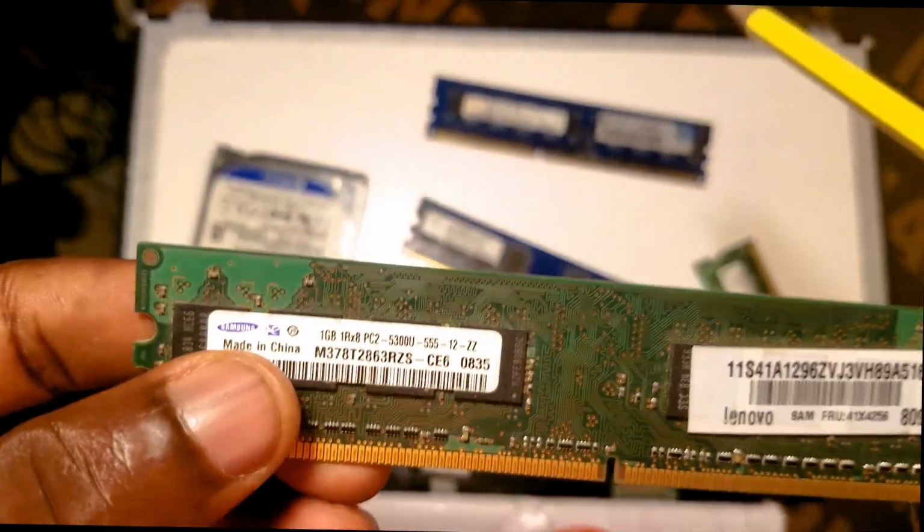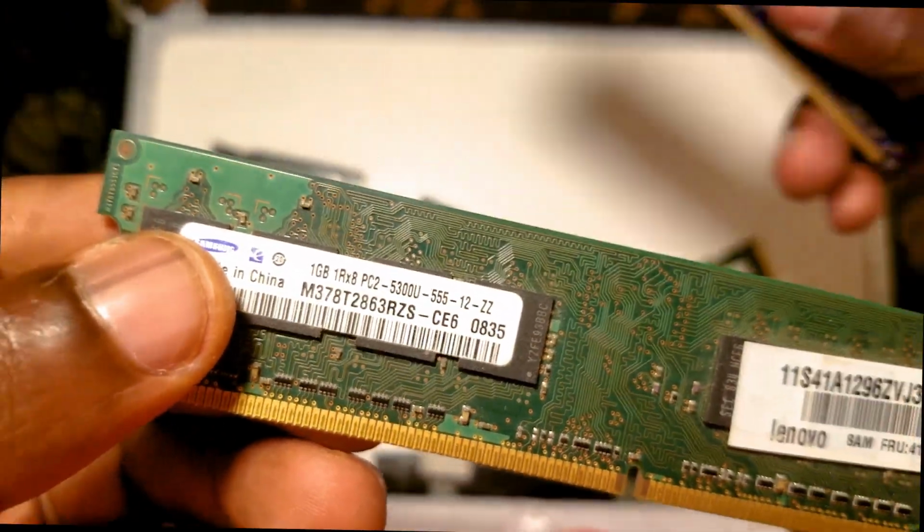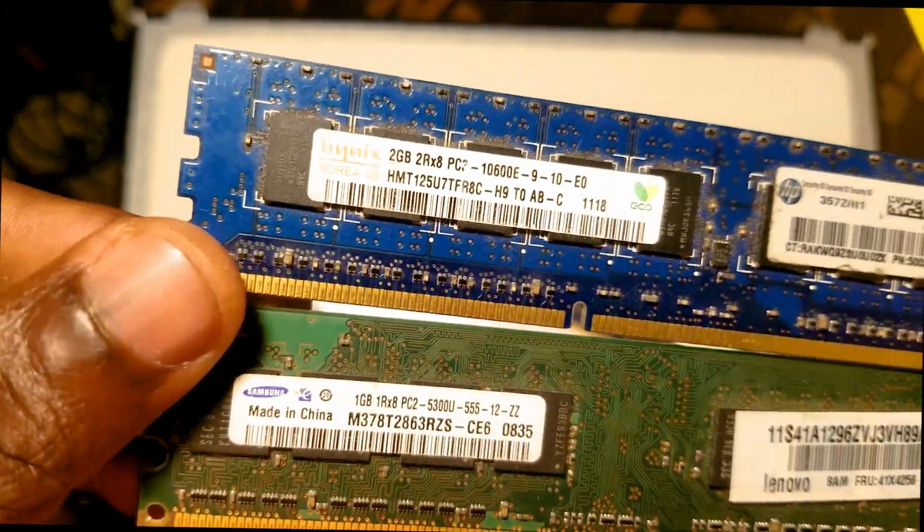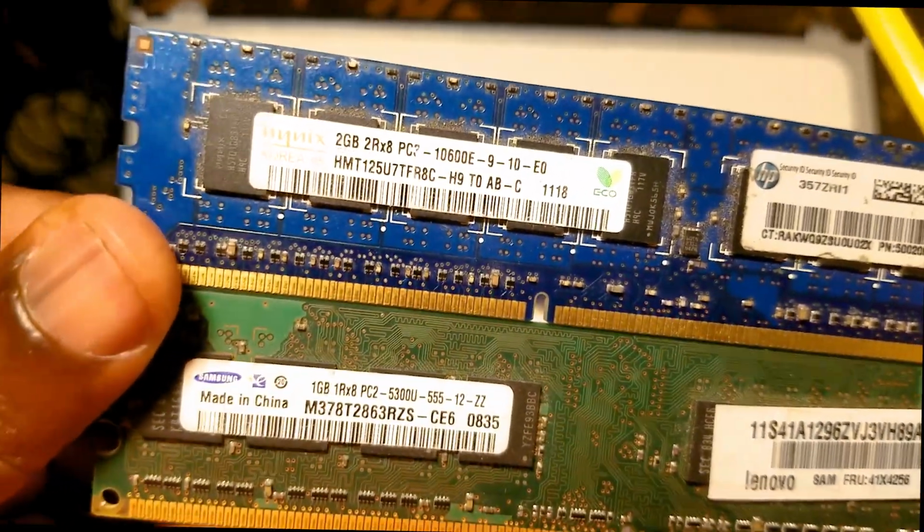But what's the difference between this and that? When we talk about these two, the differences, I don't know. If you know the difference, just write in the comment section.